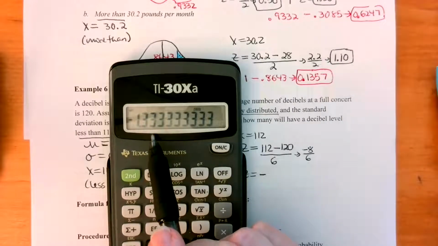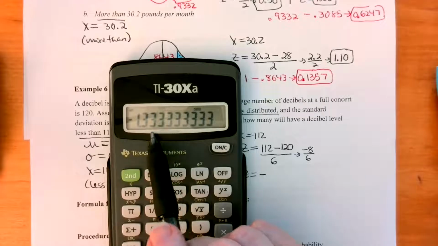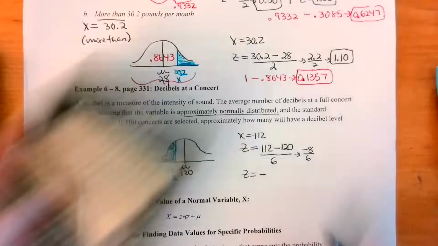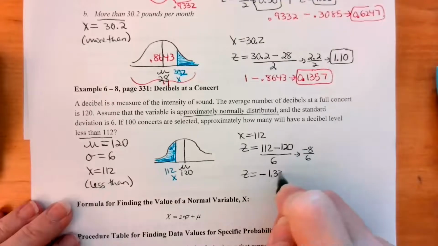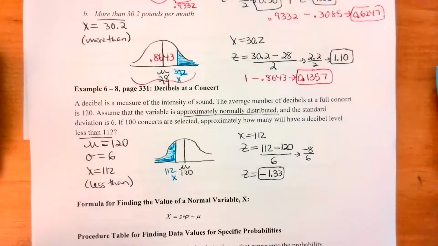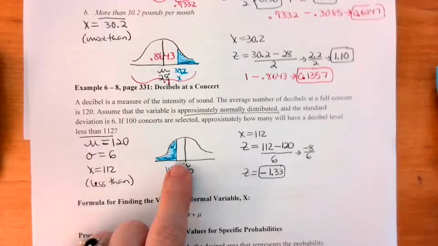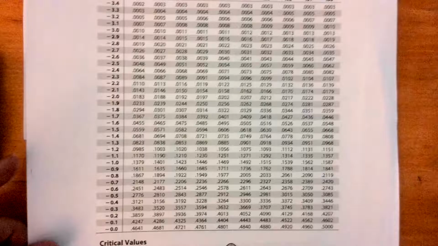So again, you need to round. It didn't come out exactly. So you're going to have to round to the hundredths place so we can use the table. In the hundredths place is a 3. You look to the right, the thousandths is a 3. So we don't round up. We keep it the same. We call that negative 1.33 as our Z-score. That's not our answer, but that's going to get us to our answer. So we're going to look up on the negative Z table, negative 1.33, and get the area to the left, which is what we want.